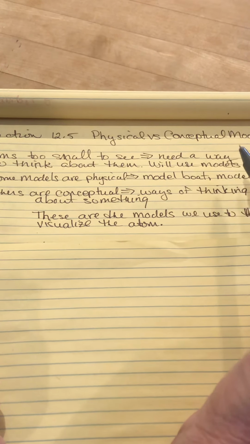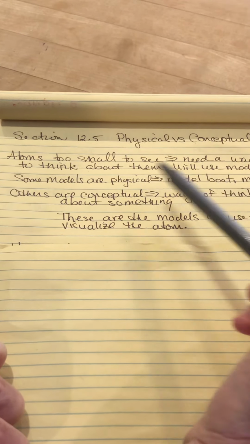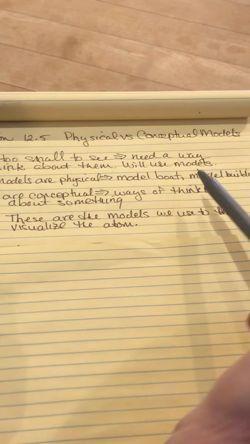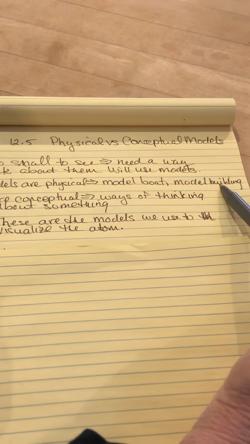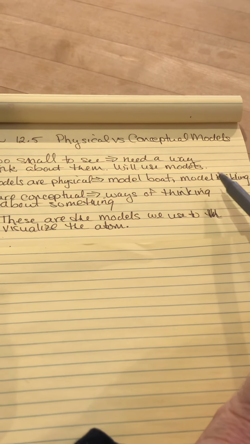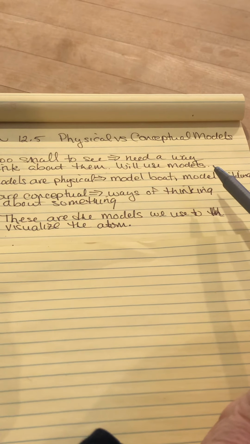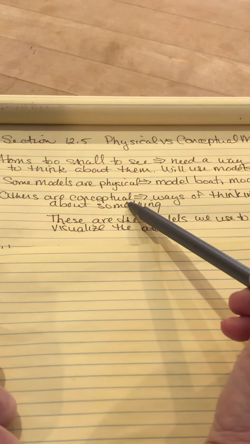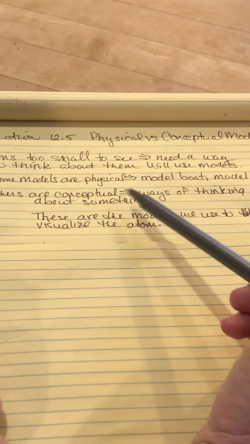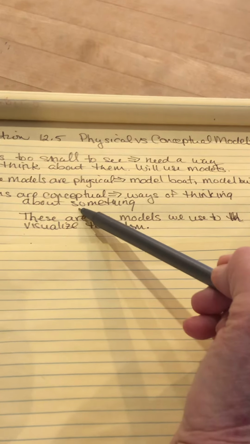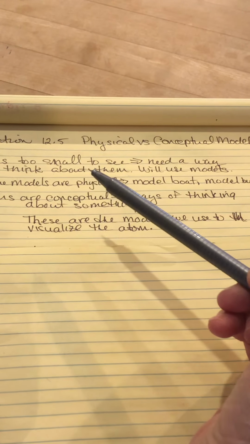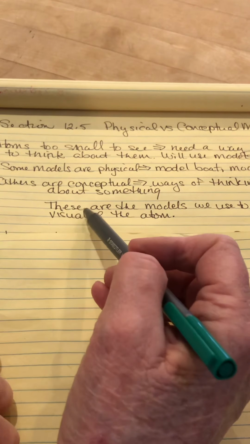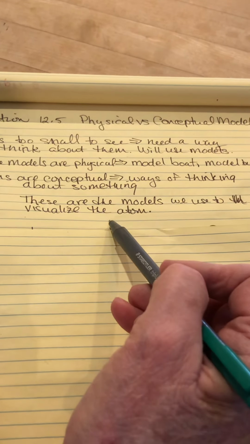There are various models of the atom, as you will find out. Some models are physical, like if you make a model boat or a model of a building. It's just something you make with your hands and that you can see, and it's generally a smaller item than the real thing. Other models are what are called conceptual. A conceptual model is just a way of thinking about something, either a topic or a real thing like an atom. So we're going to be looking at conceptual models to visualize the atom.